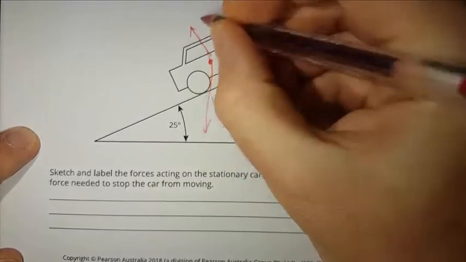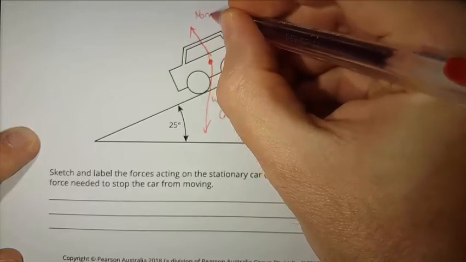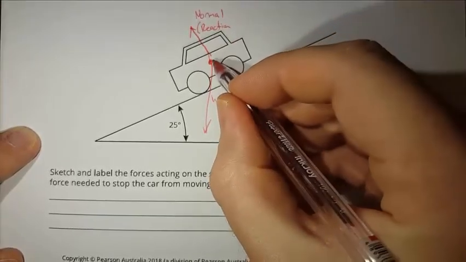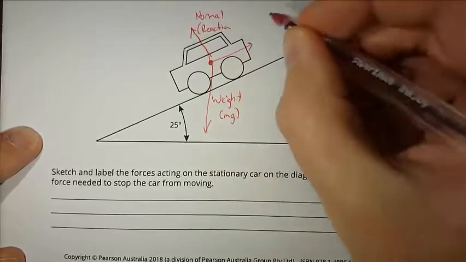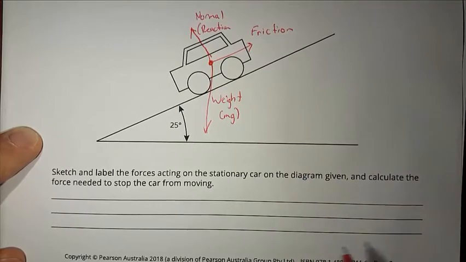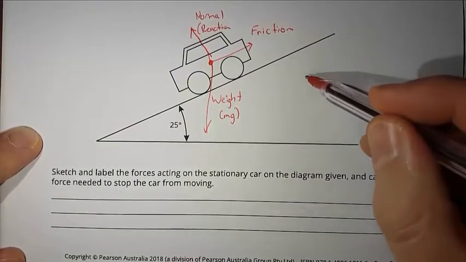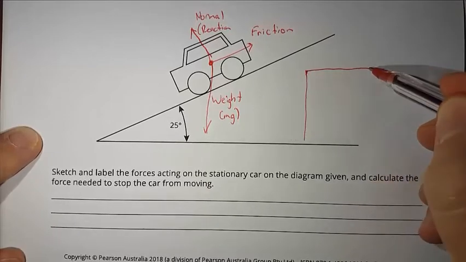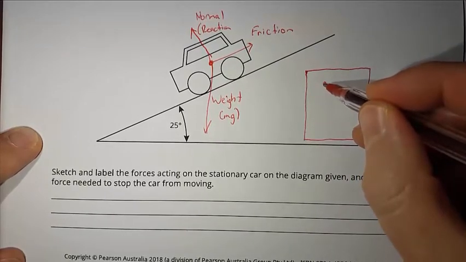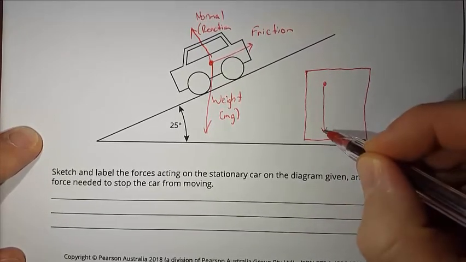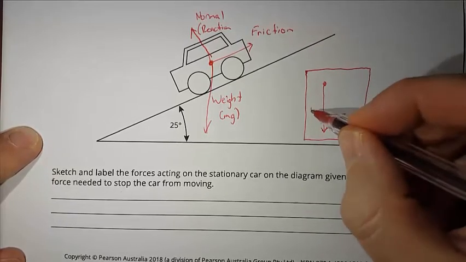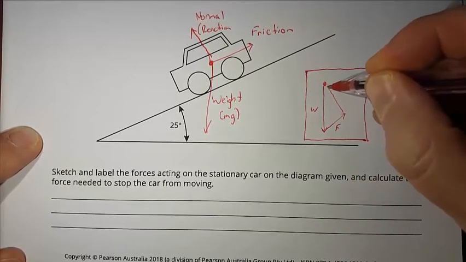Now you're going to have a reaction force coming perpendicular to this plane, the normal force. Of course, you'd use a ruler. We'll call that the normal, or the reaction. And you'll end up with a force going this way, and this one would just be friction. Now, it doesn't ask you to do so, but the next thing I would do is I would actually make sure that we understand that this car has no net force acting on it. So really what you should find is that the weight force, which is coming down, should contribute to these two, your friction and your normal force.